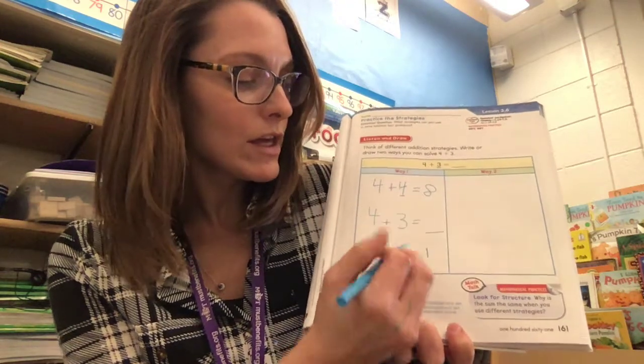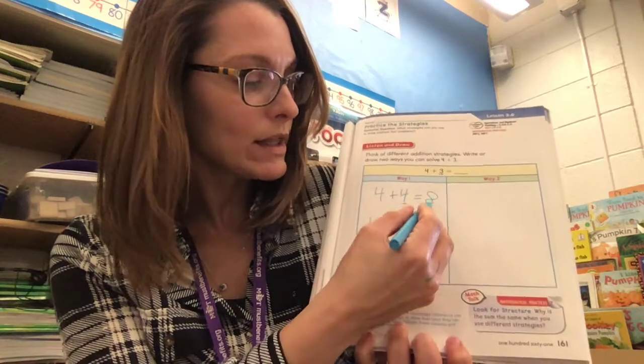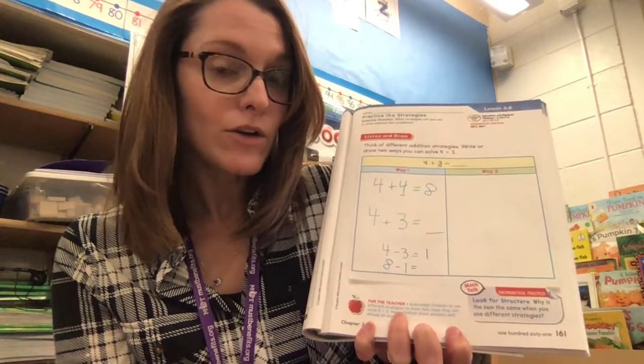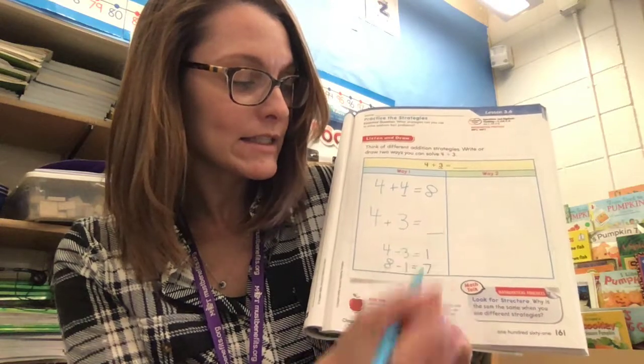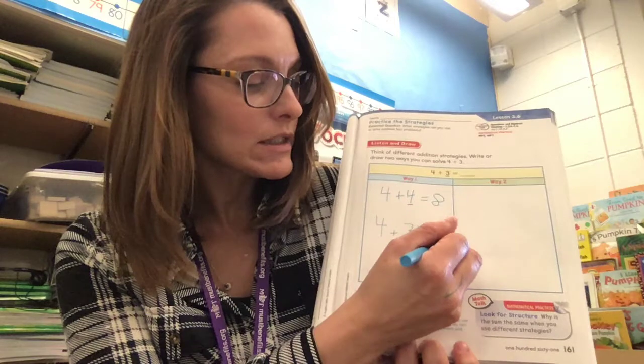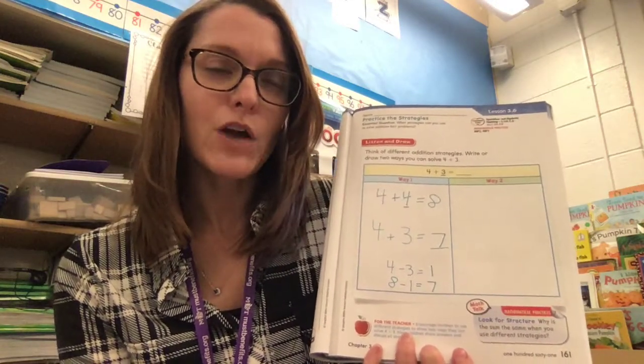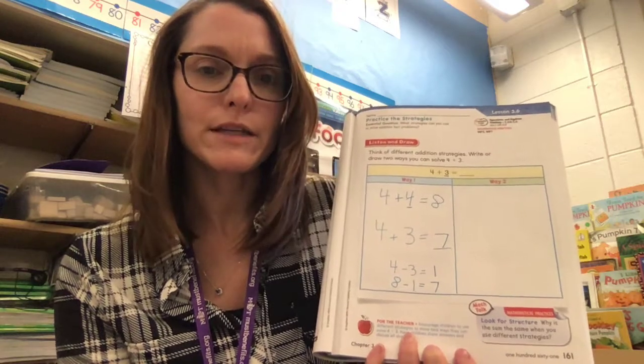So then I want to think, what is 8 take away 1? What's 1 less than 8? And I know 1 less than 8 is 7. So then I know that 4 plus 3 equals 7. That's a strategy that I like to use because I really like my doubles and I know my doubles.